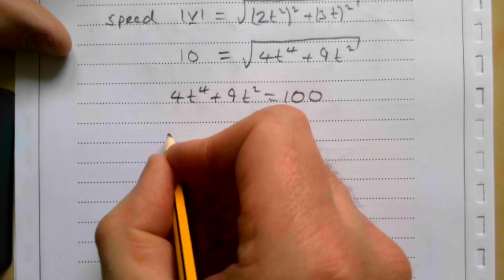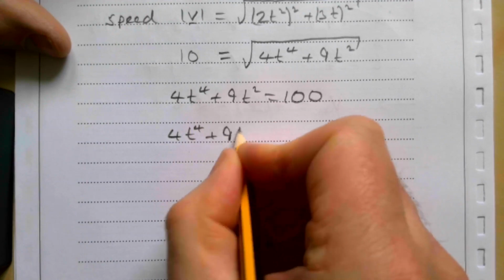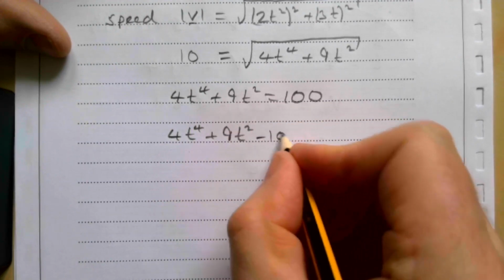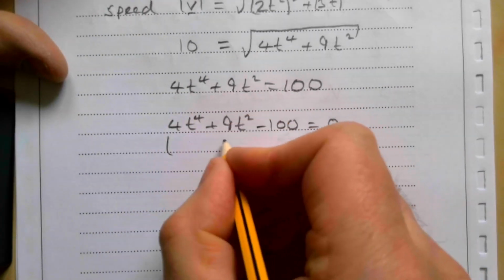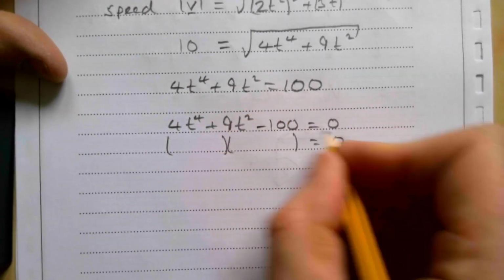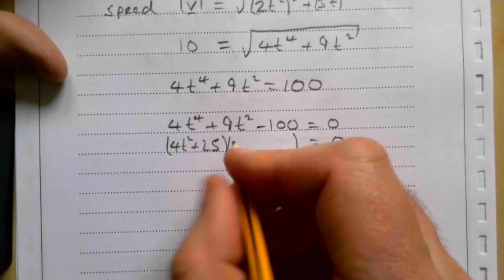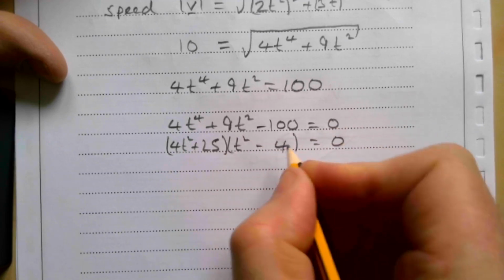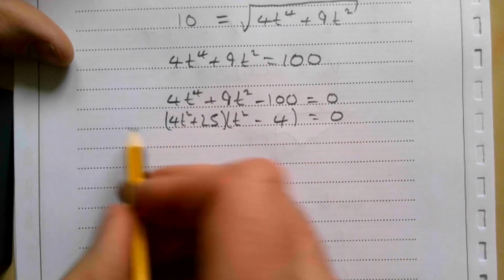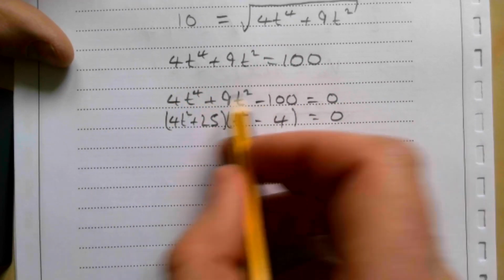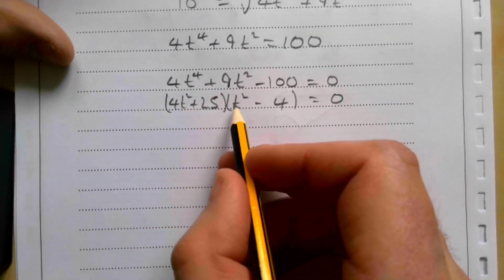So this is one of these quartic equations, but it isn't as bad as it looks. It'll act quite like a quadratic. And this one then factorizes. So it's going to be (4t squared plus 25)(t squared minus 4). If you want, and you're not sure what I've done there, let your t squared just equal an x, then solve that quadratic and change it back in. But effectively it works like a quadratic, and we can just factorize like that.